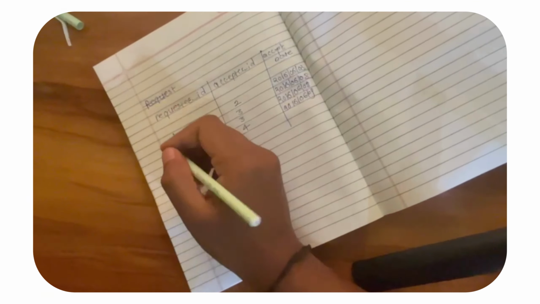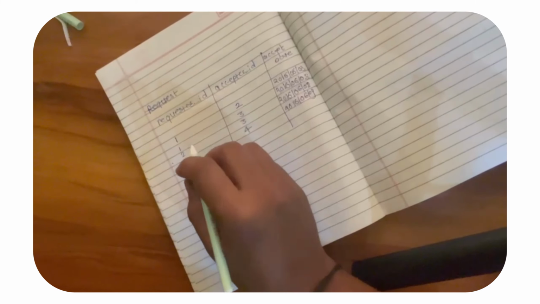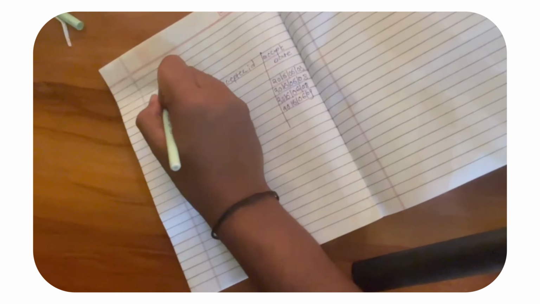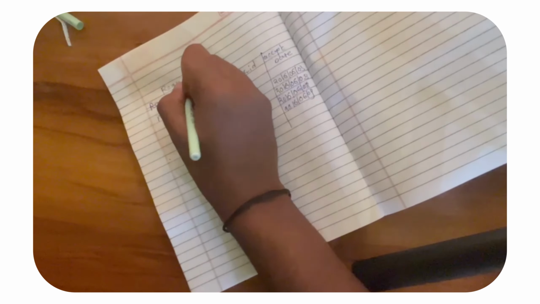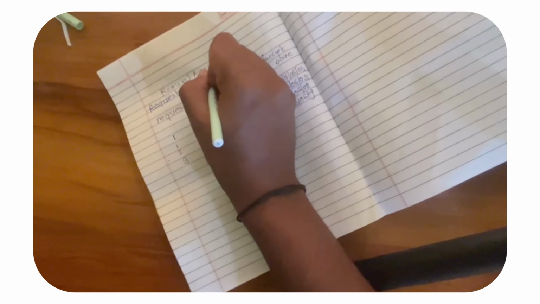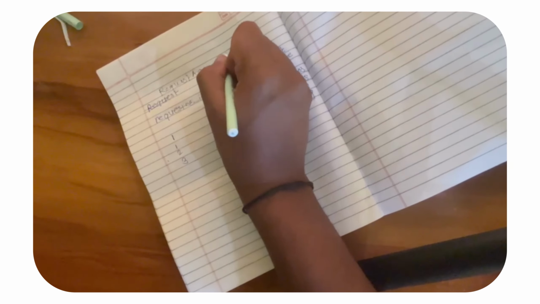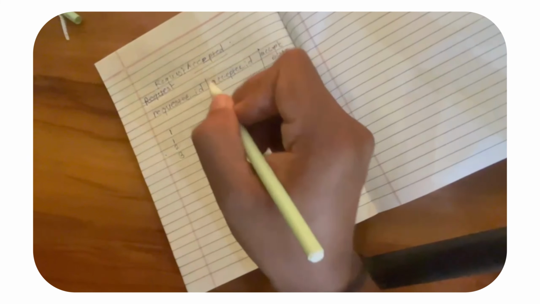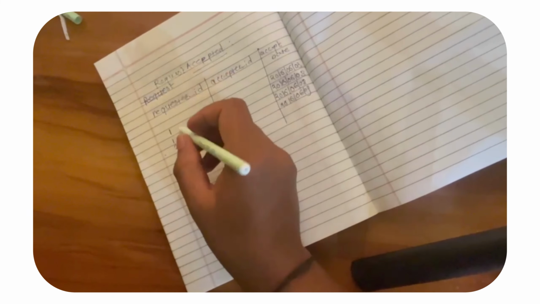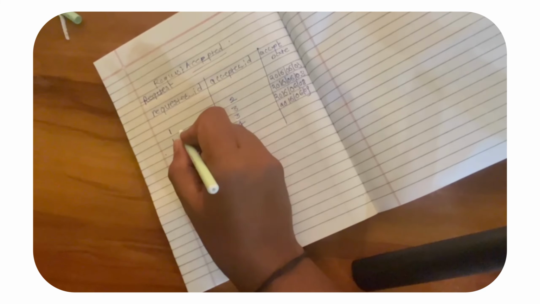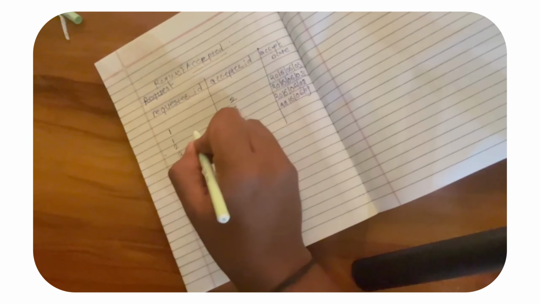As you can see here, this is the RequestAccepted table. So how do we calculate who has the most friends?